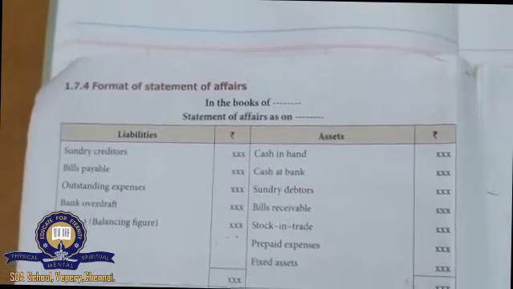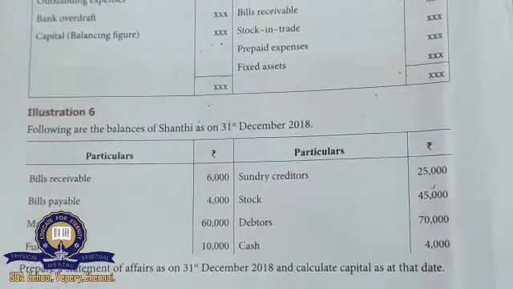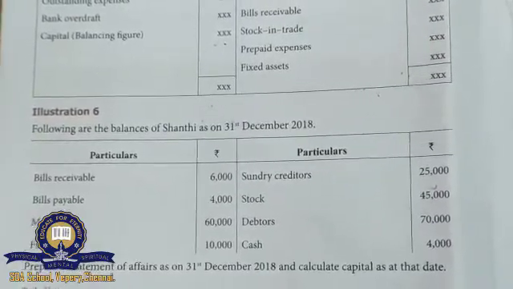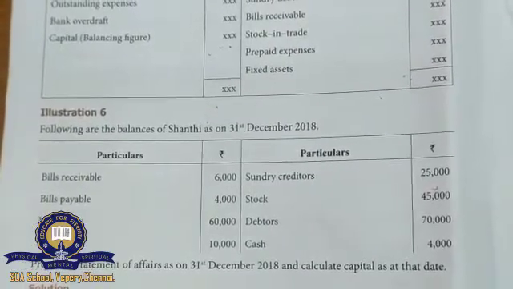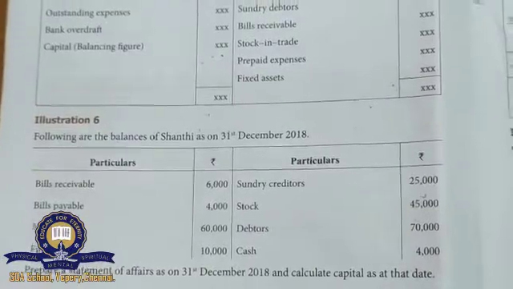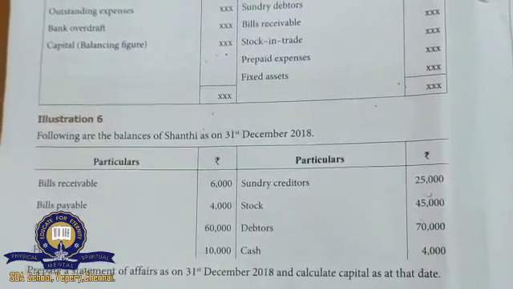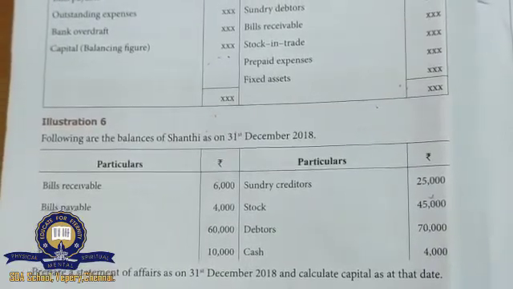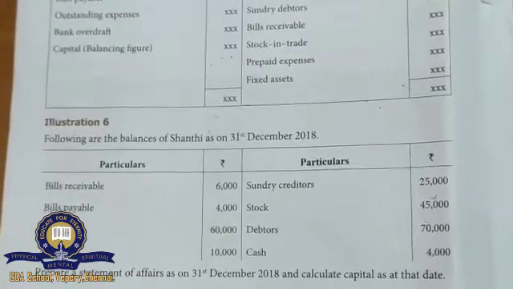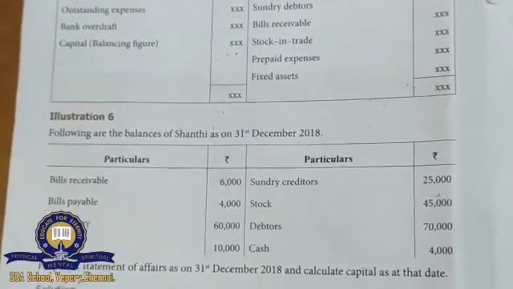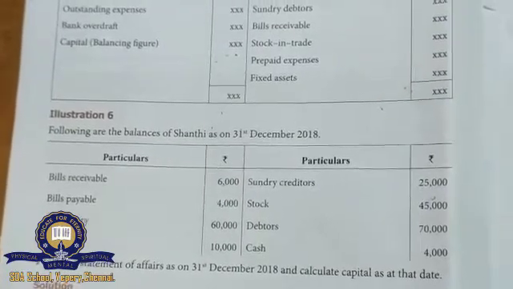Then take page number 10, illustration 6. Following are the balances of Shanti as on 31st December 2018: bills receivable 6,000, bills payable 4,000, machinery 60,000, furniture 10,000, sundry creditors 25,000, stock 45,000, debtors 70,000, cash 4,000.